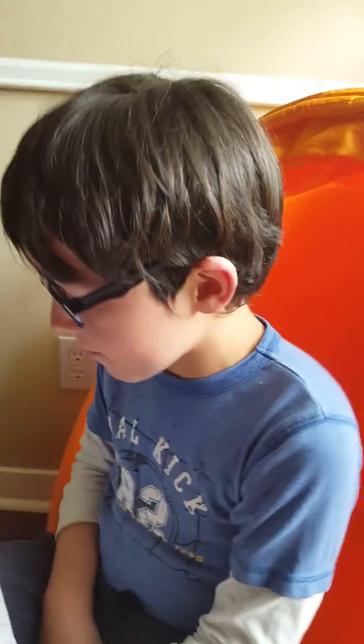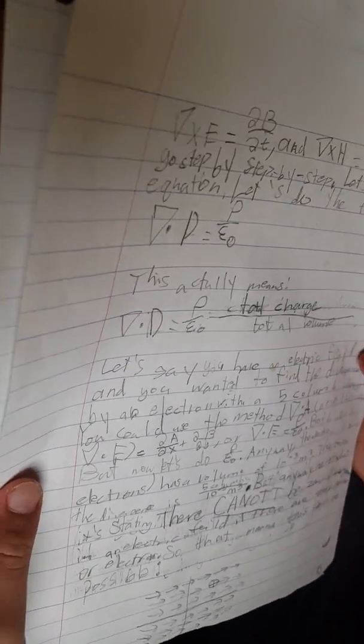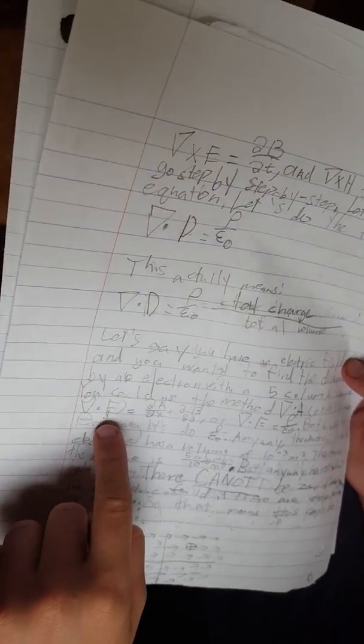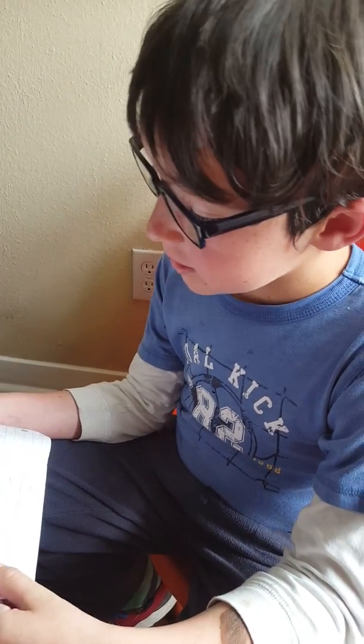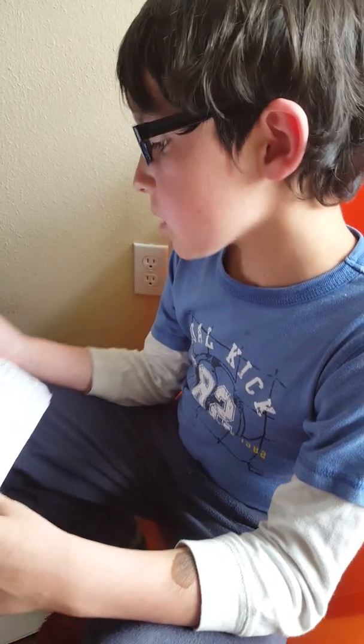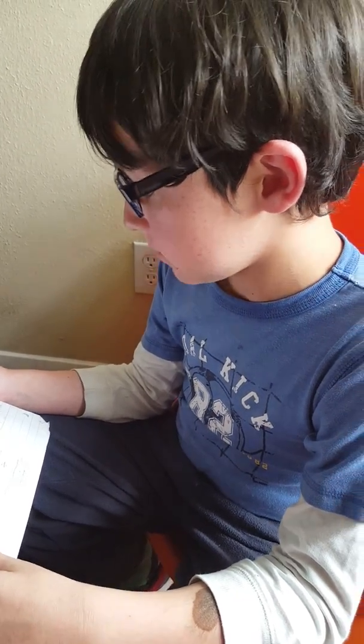with a 5 coulomb charge. You could use the divergence method that I taught you, or in this case, that's divergence of D, I'm sorry, and that's equal to partial A over partial X plus partial B over partial Y. Or you could use divergence of D is equal to rho over epsilon 0.